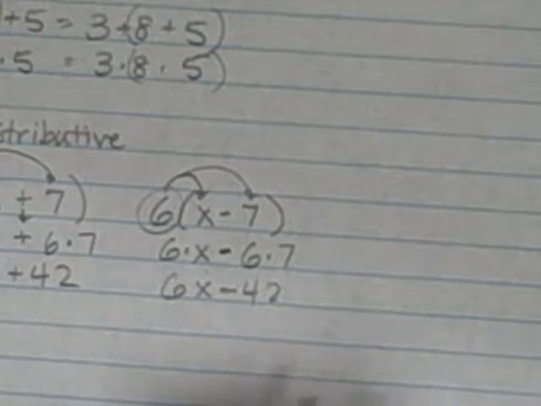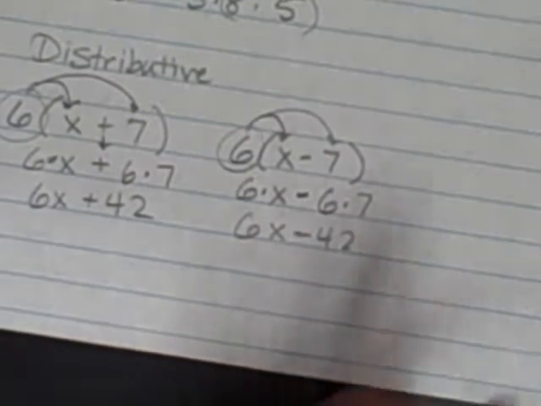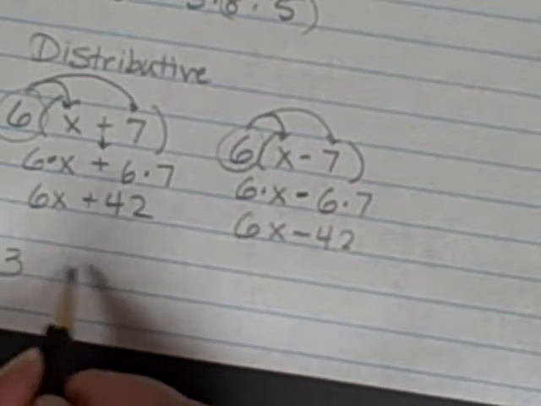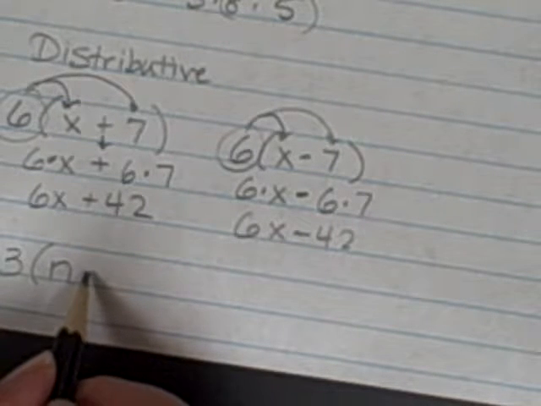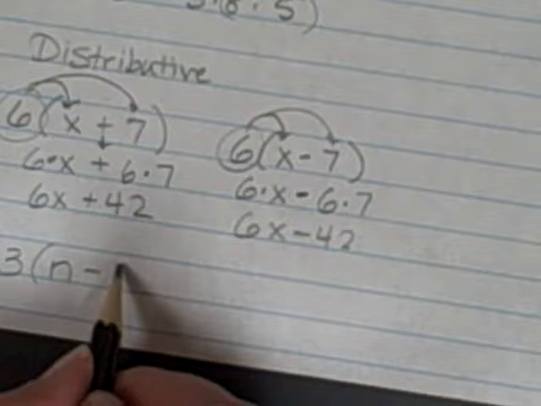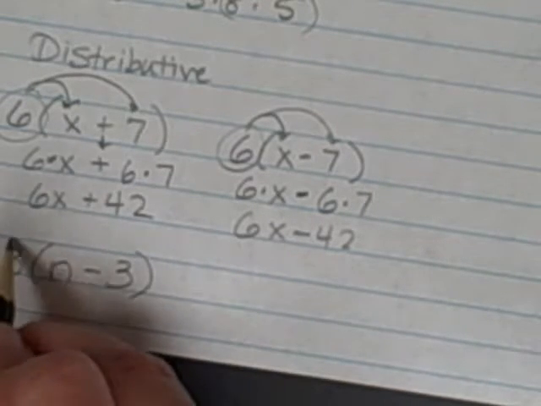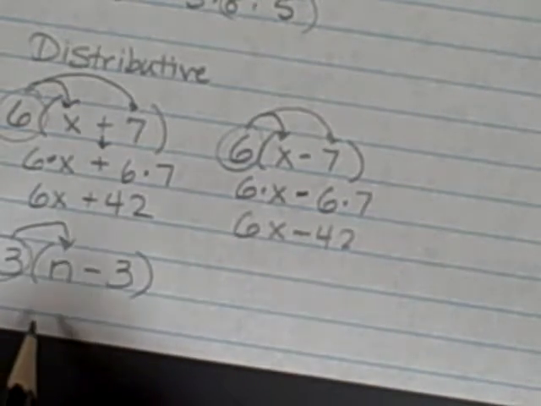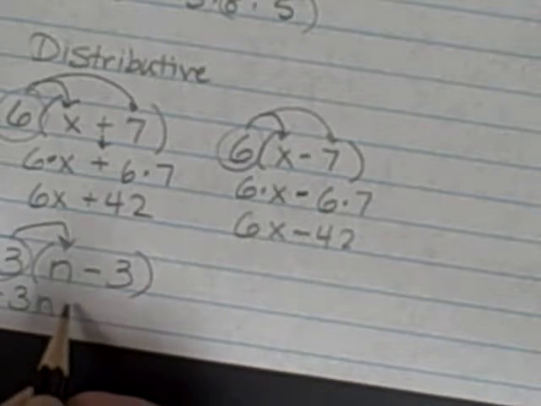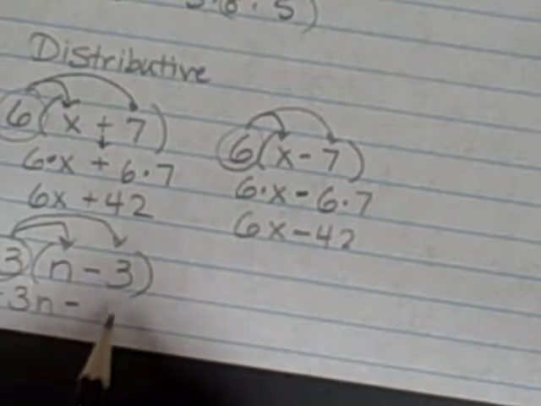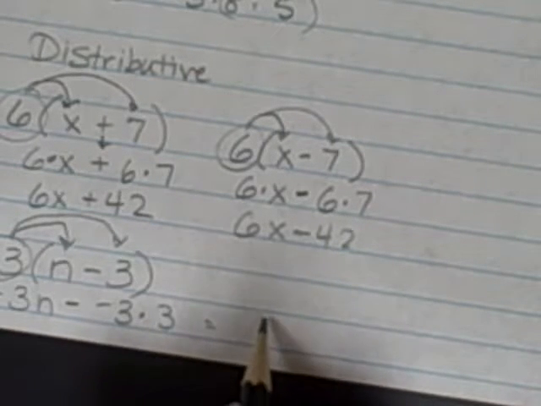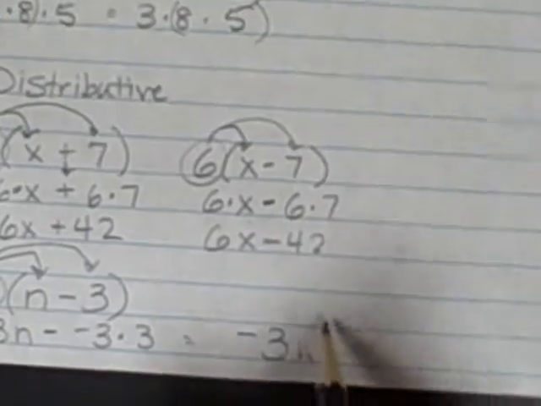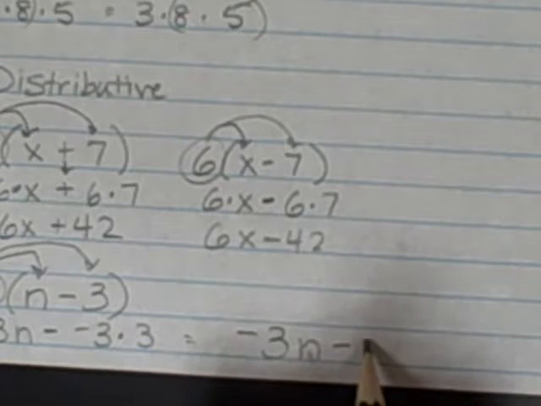Now, this can be done with integers, and we've learned about integers. So you could have negative 3 and a variable of n minus 3. The negative 3 is the TV. It'd be negative 3n minus, and then that negative 3 goes to the 3. So it'd be negative 3 times 3. So you would end up with negative 3n, oh, excuse me. Hate it when the paper moves. Negative 3n minus negative 9.